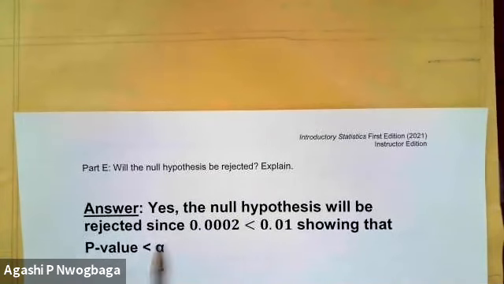Part E: will the null hypothesis be rejected? Based on what we now know, will the null hypothesis be rejected? The answer is yes, the null hypothesis will be rejected, since 0.0002 is less than 0.01.